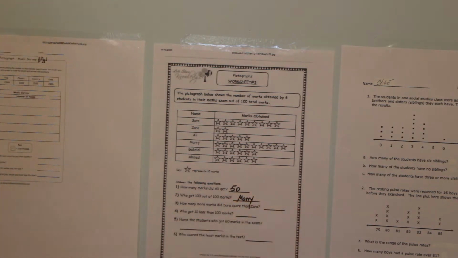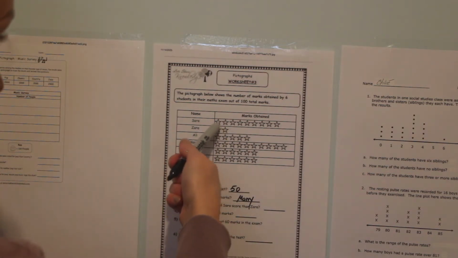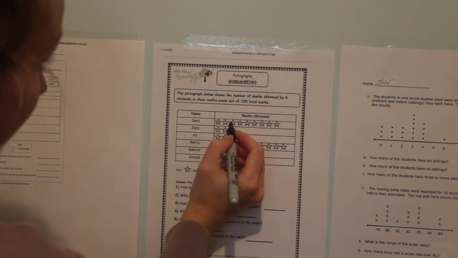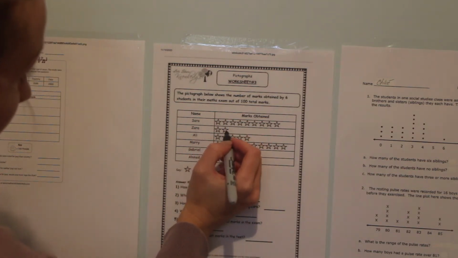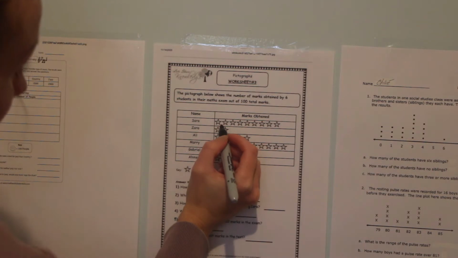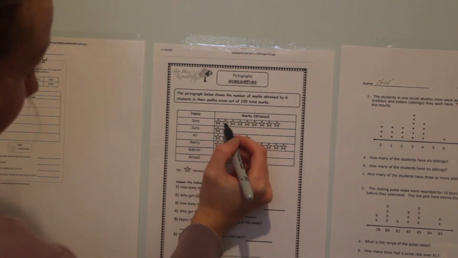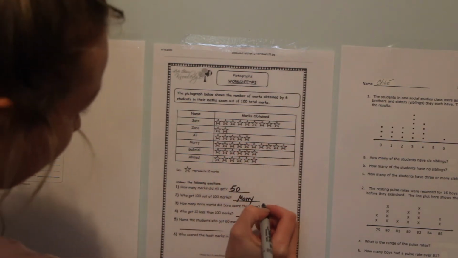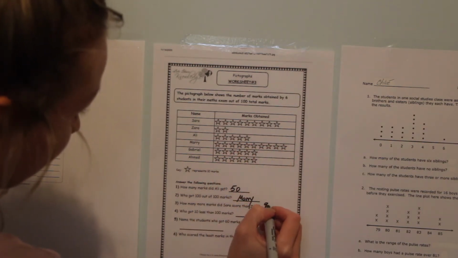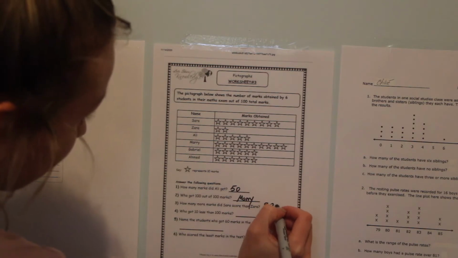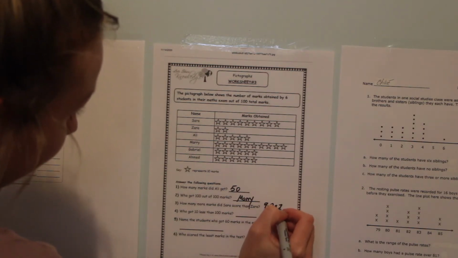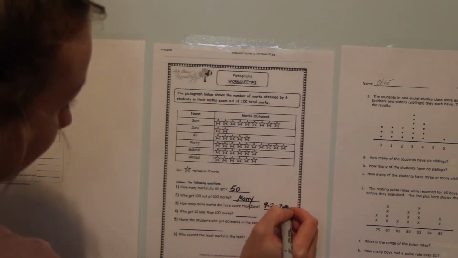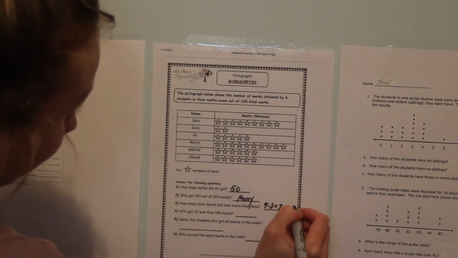The next question is, how many more marks did Sarah score than Zara? If we go to Sarah and Zara, we can see that Zara got two stars, so 20 marks, and Sarah got 1, 2, 3, 4, 5, 6, 7, 8, 9. To find the answer, we do 9 minus 2, which is 7, and then 7 times 10, which is 70.